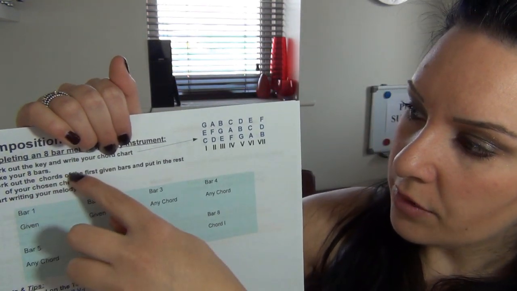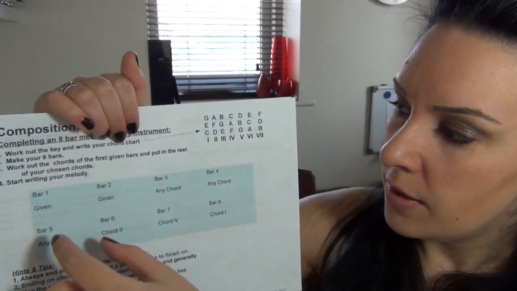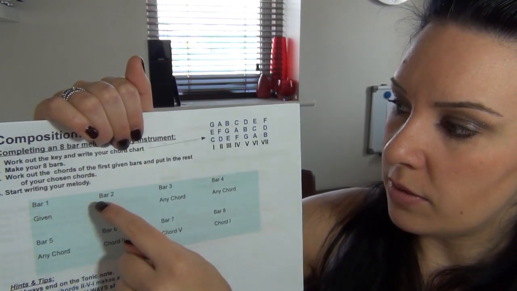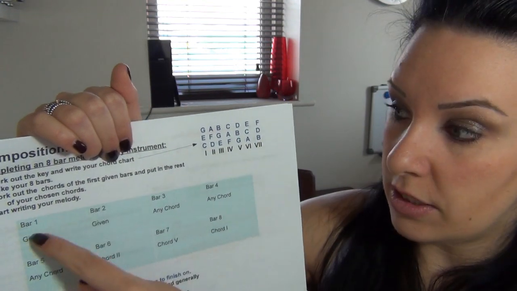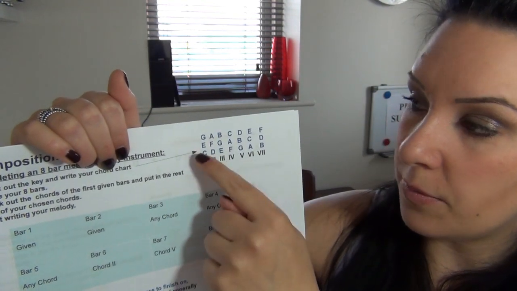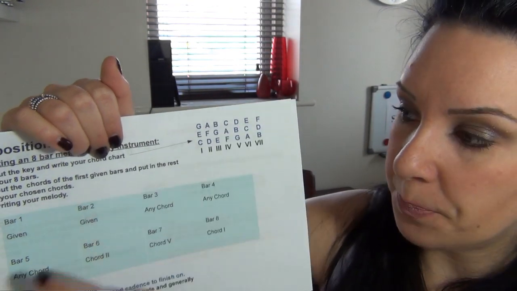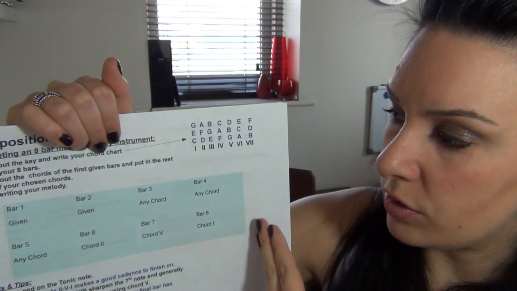Then work out the chords of the given bars and put in the rest of your chosen chords. So it's nice if you can try and work out what chords those are in. Have a look at the notes in those bars and see if you can work out the majority of the notes, which one of these chords it relates to, and that'll hopefully help you choose the next few chords.